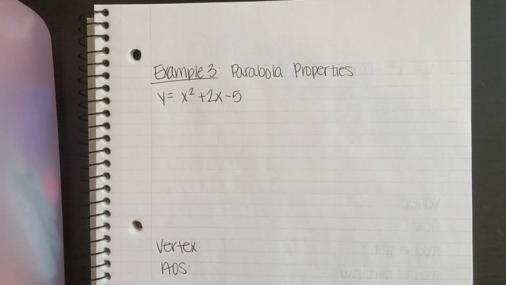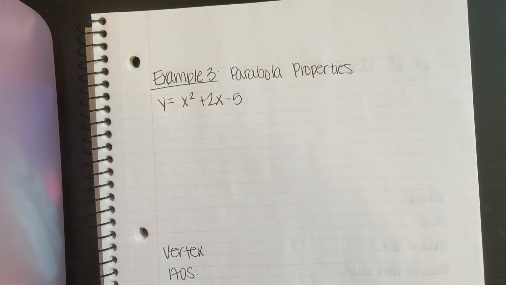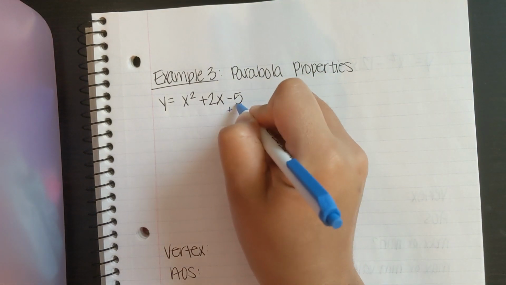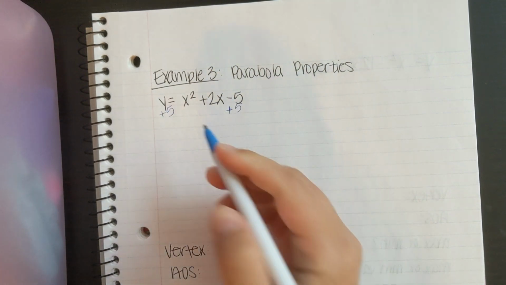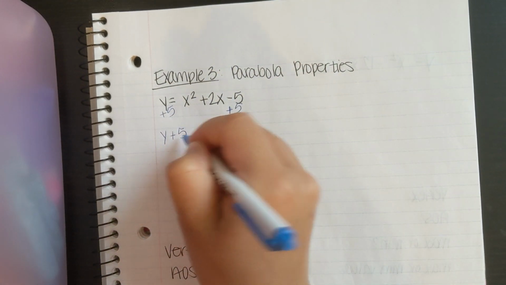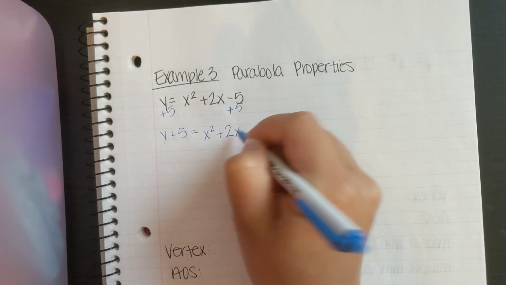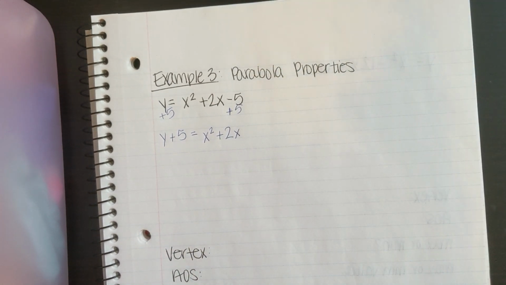Okay, the third type of problem we're going to do with these completing the square examples is we're basically going to convert this into vertex form, and that will allow us to find some of the properties of the parabola or that quadratic function. So we're going to start this by completing the square. We're going to move that 5 over to the other side. I want to keep that y in my equation, so I have y plus 5 over here on the left, and then x squared plus 2x over here on the right. We're going to do completing the square with this piece over here on the right.